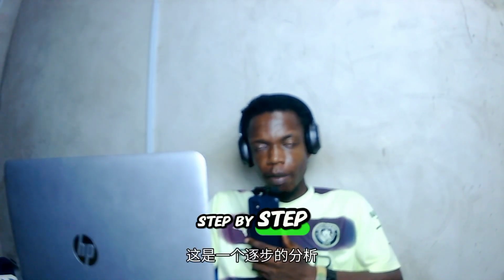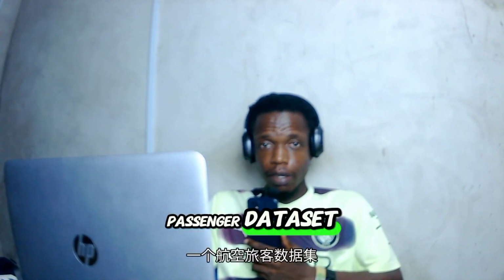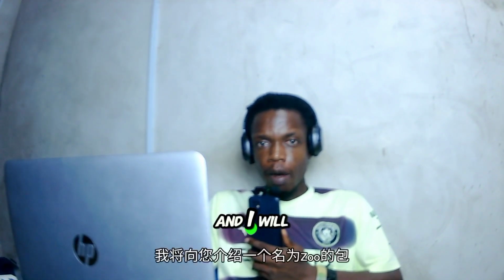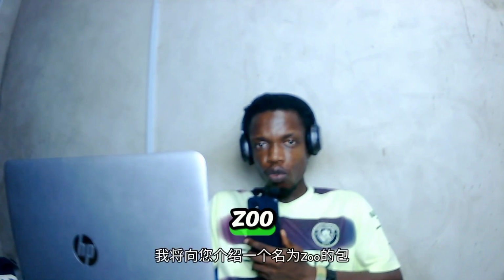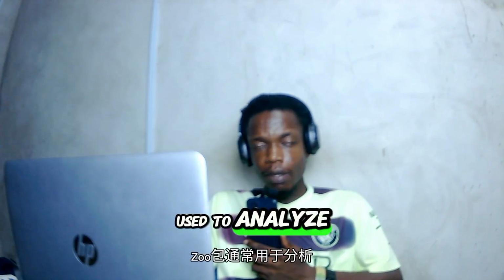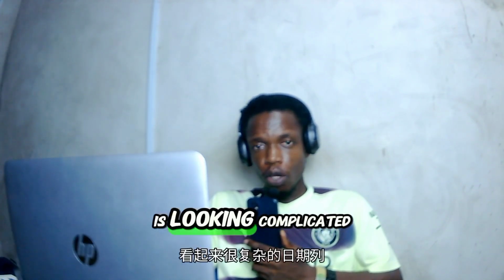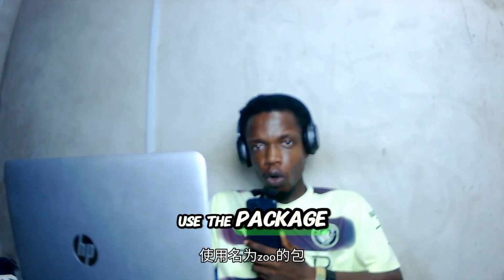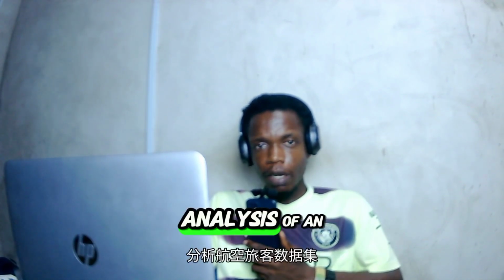This is a step-by-step analysis of an air passengers dataset. It's an inbuilt dataset in R, and I will introduce you to a package called zoo. The zoo package is usually used to analyze date columns that look complicated. So whenever you see any date column that is complicated, use a package called zoo. Let me take you on a step-by-step analysis of an air passengers dataset.